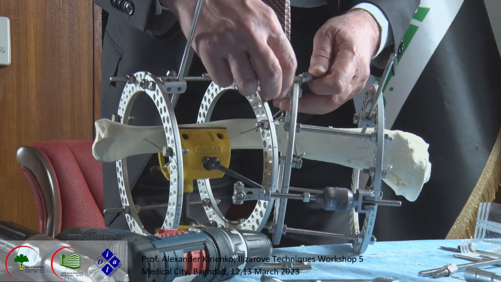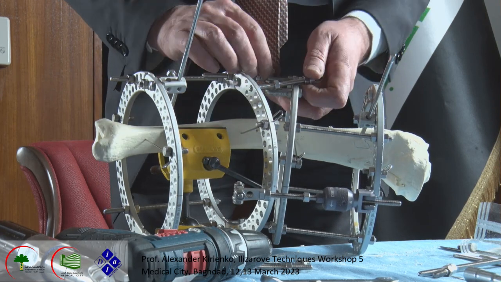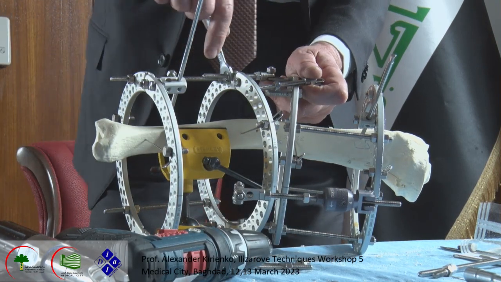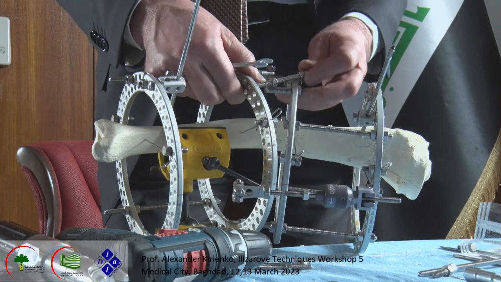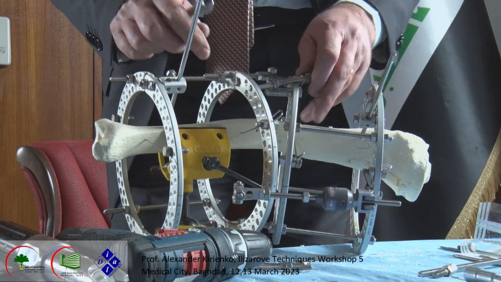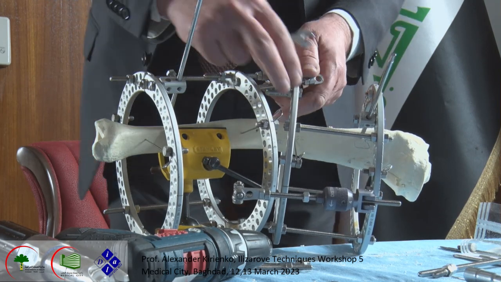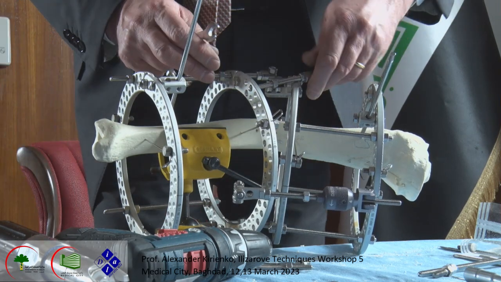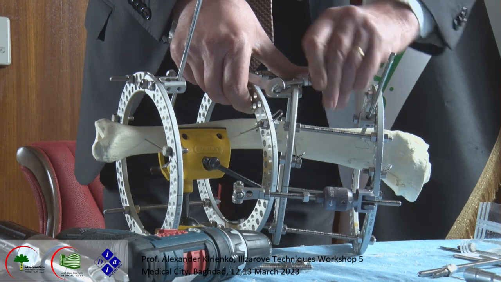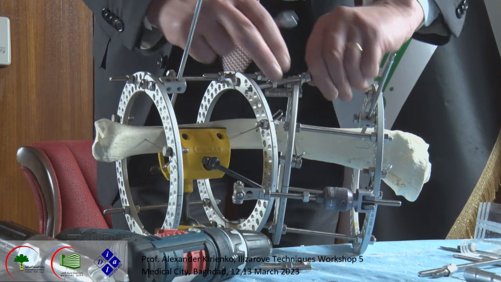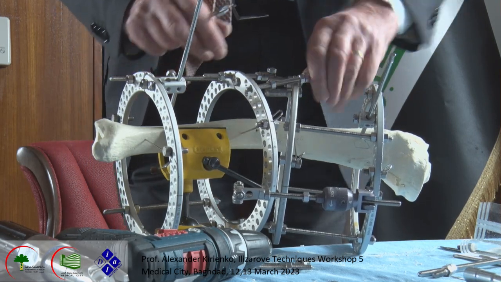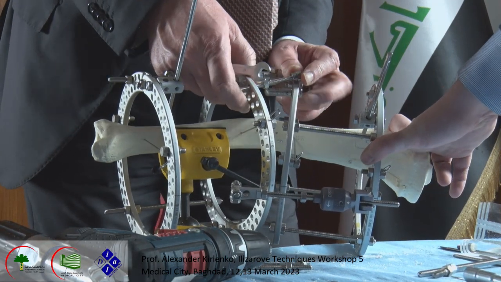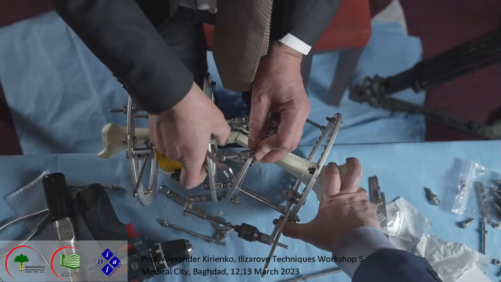You see, I can't go inside, and it creates a big problem to mount it, okay? But I show you these difficulties. Okay, it goes with difficulties.